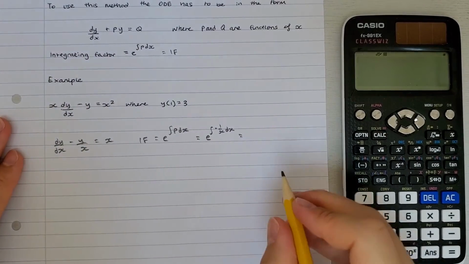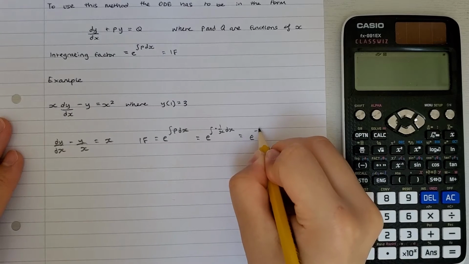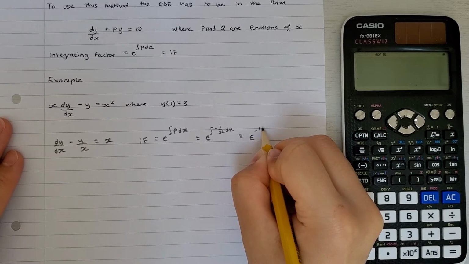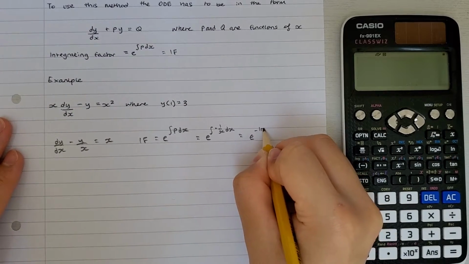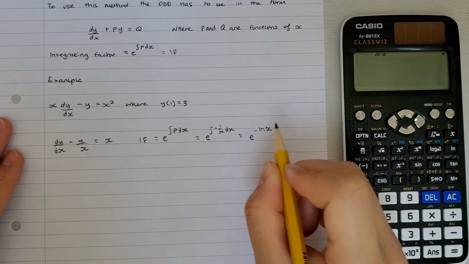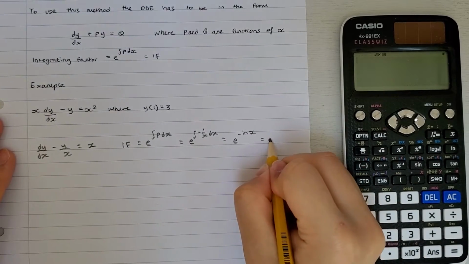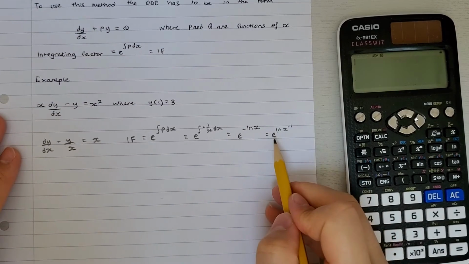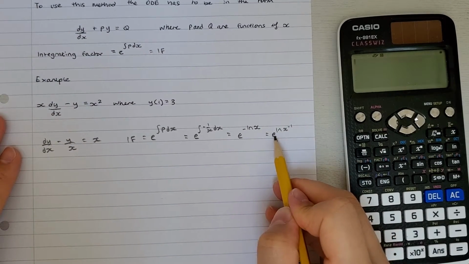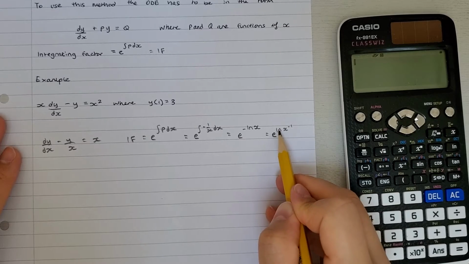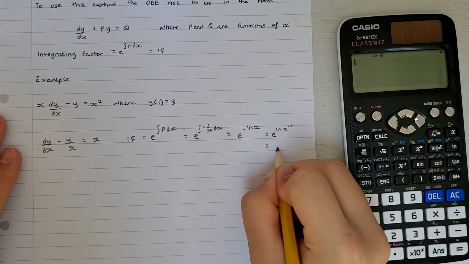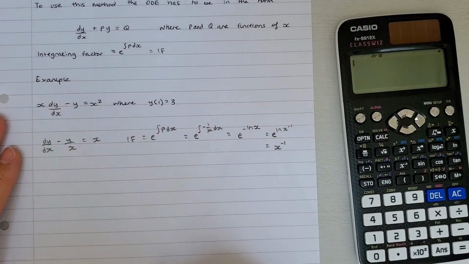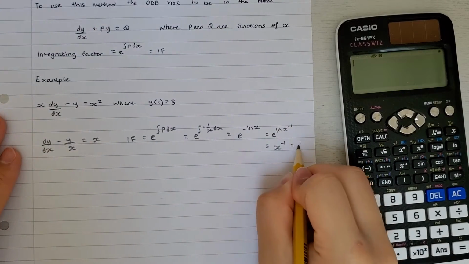If we do that integral, we will have e to the negative ln x, which can also be e to the ln x to the power of minus 1, and we have e and ln, so this cancels to x to the minus 1, or 1 over x.